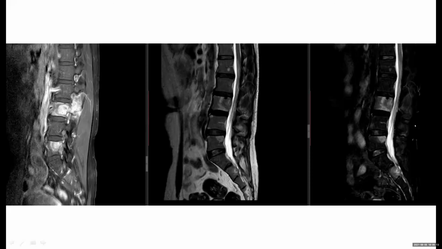And I can see that a similar process can be seen in multiple vertebral bodies involving L3 and L5 vertebral bodies with involvement of the posterior elements, and also down at the level of S1. However, I cannot see any intraspinal component or epidural component of these lesions, and the cauda equina nerve roots can be seen normally. So what is your final diagnosis?